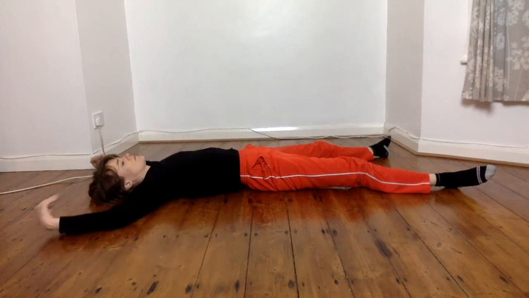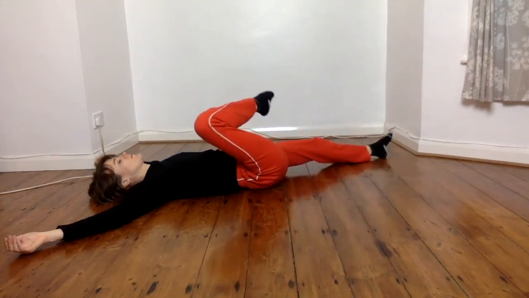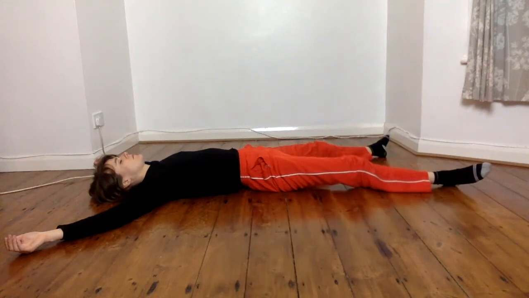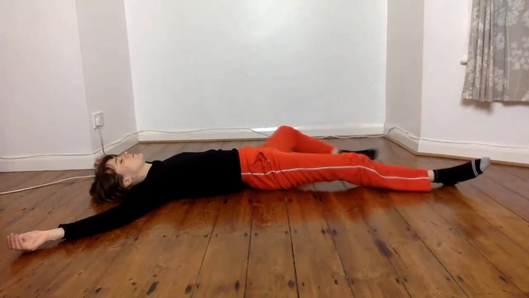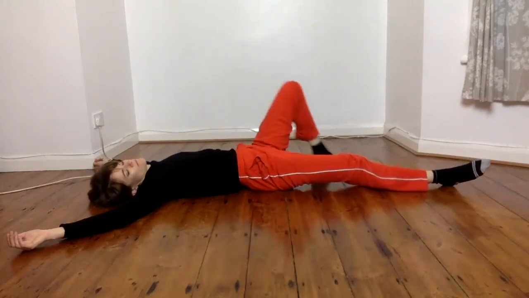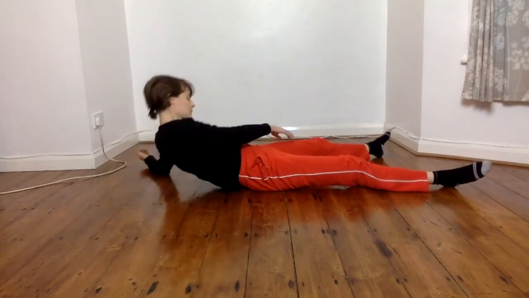Finding how the spine is part of this expression, maybe even initiates. Spine shrinks, hand follows. So these, what could be considered diagonal sit-ups with a little bit more spatial reach.